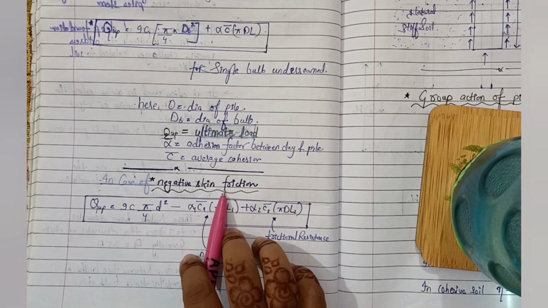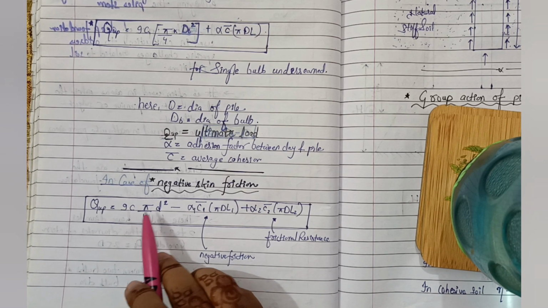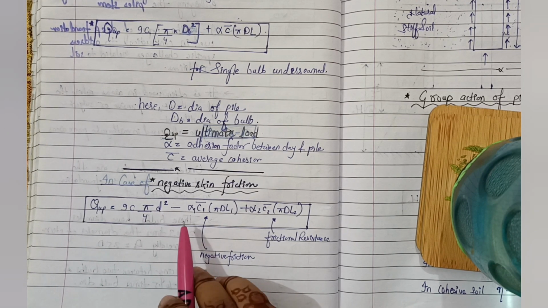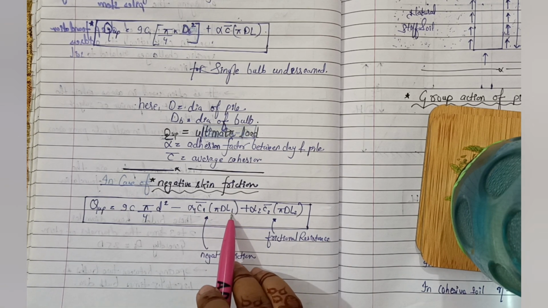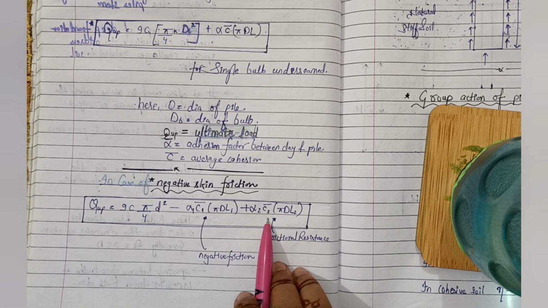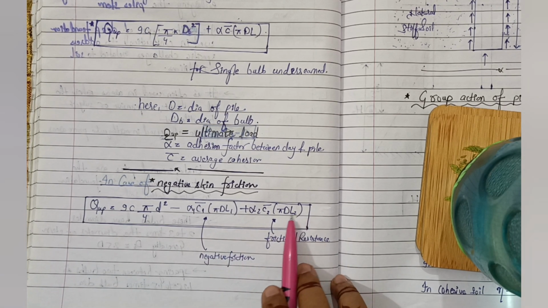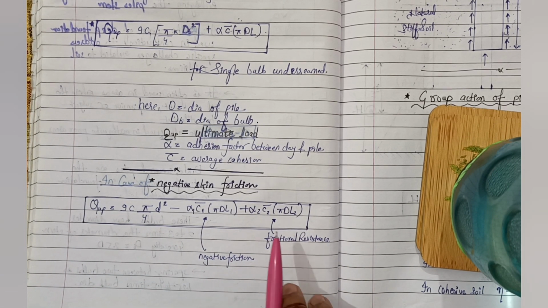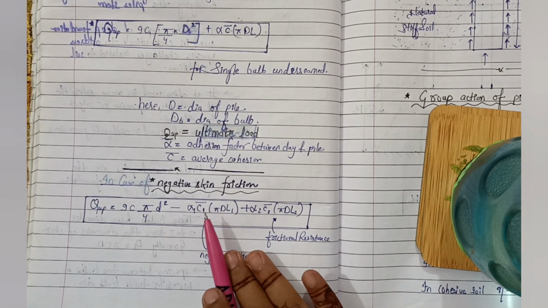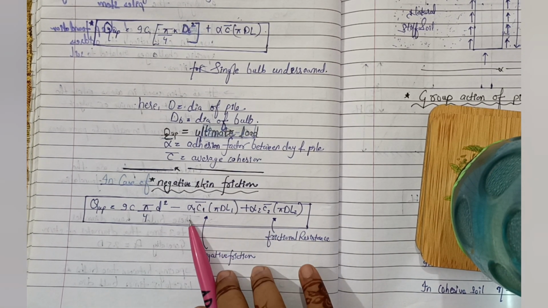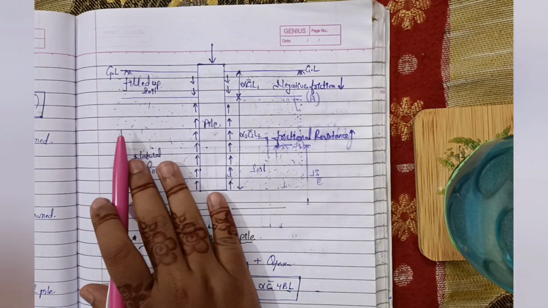Now we will see what is negative skin friction. For negative skin friction, the formula to find the ultimate load is 9C pi by 4 d squared, minus alpha 1 C1 bar pi d L1, plus alpha 2 C2 bar pi d L2. This is for the negative friction and this is for the frictional resistance. We will see with the help of a figure so that it will be easy to understand what alpha 1 C1 bar and alpha 2 C2 bar are.